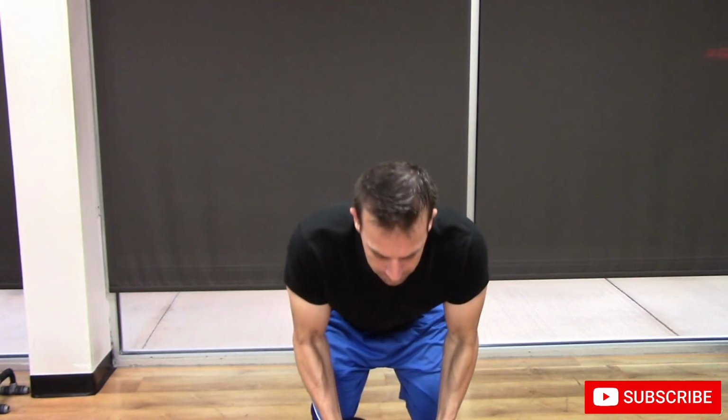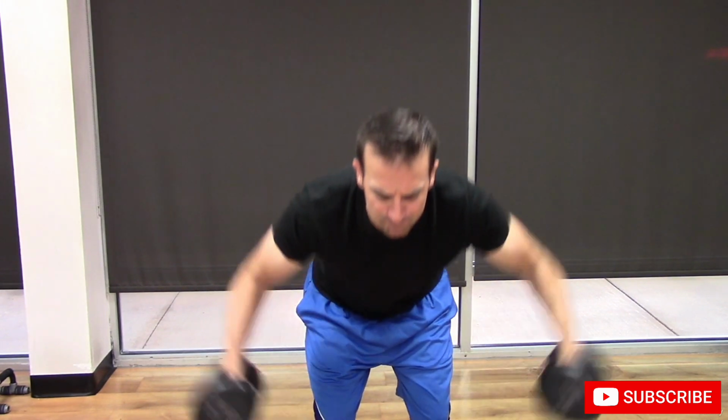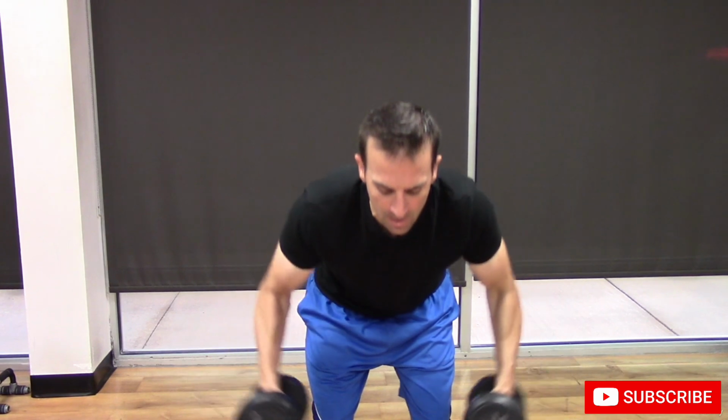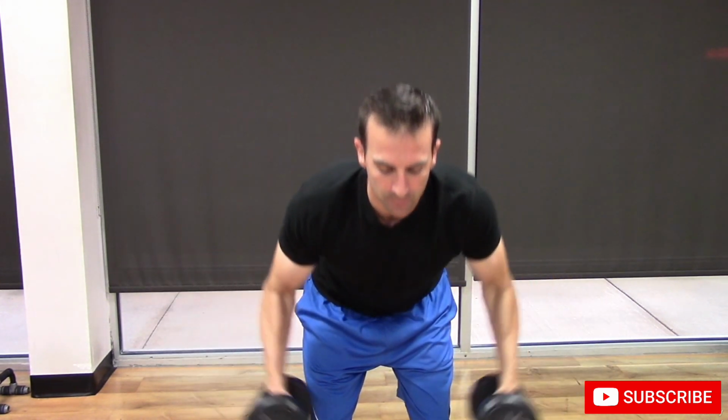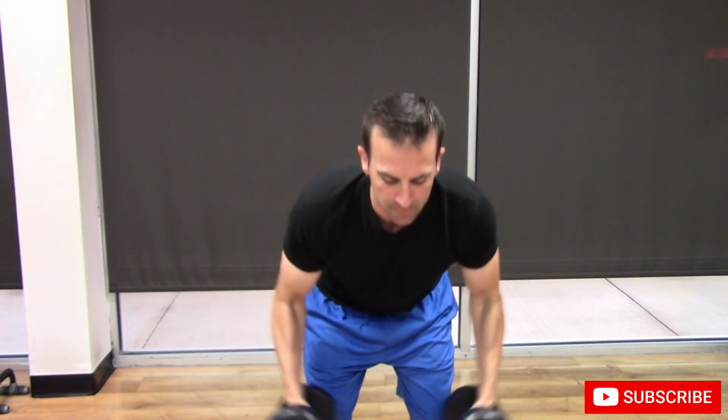You'll notice that my palms are facing each other. They're facing inward. I have my elbows slightly bent and I'm leaning forward a little bit, bent over at the hip, but I have my back straight and I'm using the rear delt to lift the weight. I'm not swaying too much, I'm not cheating. And this is in slow motion initially.